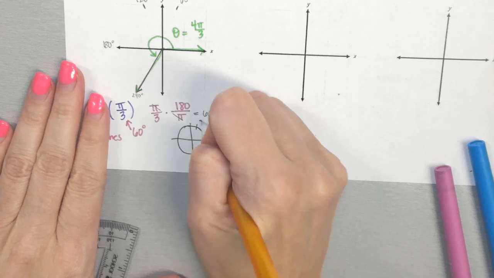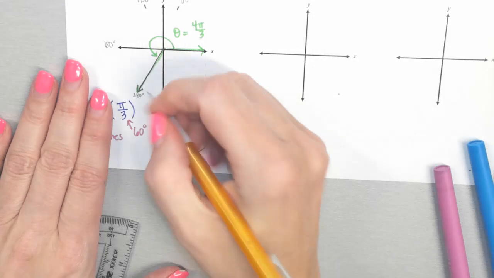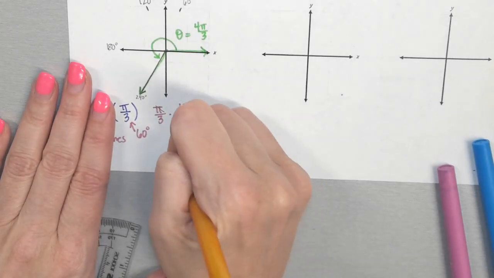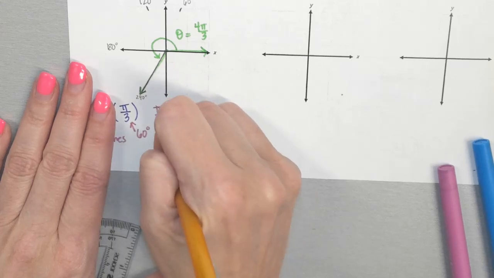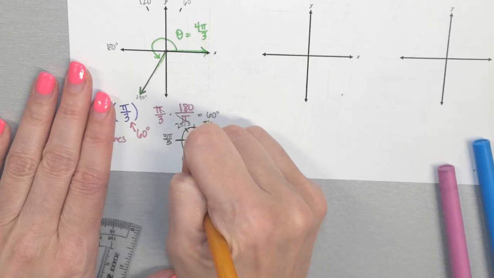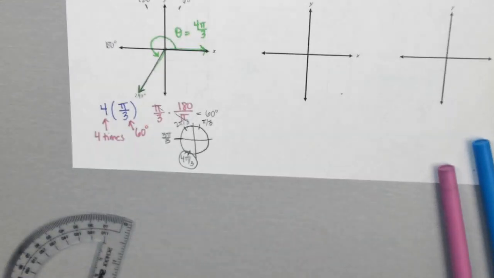This is the same thing as saying 1 pi over 3, and then I'm going to 2 pi over 3. Here I'm at 3 pi over 3. Here I'm at 4 pi over 3, and that is where you are putting your angle.